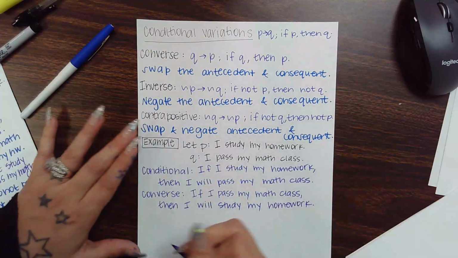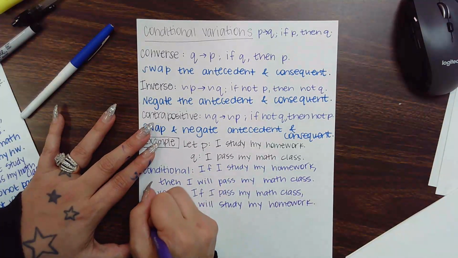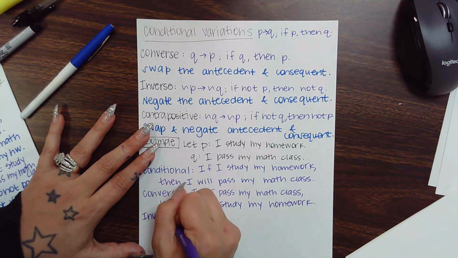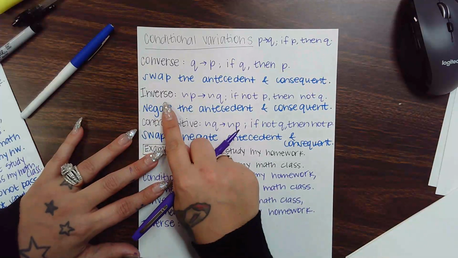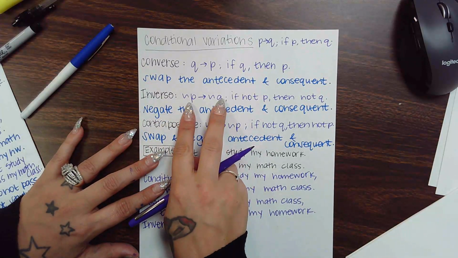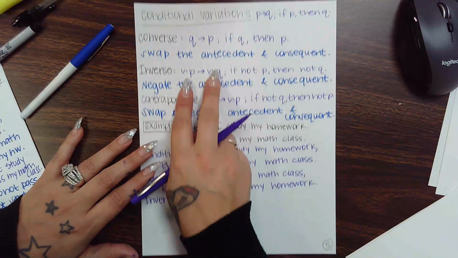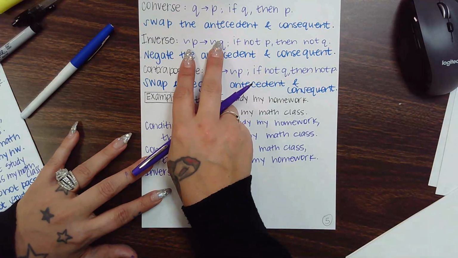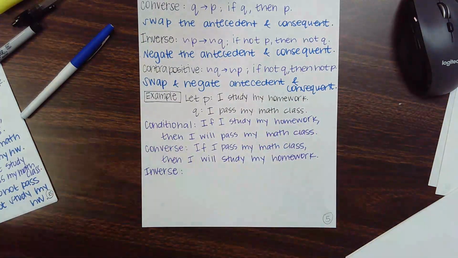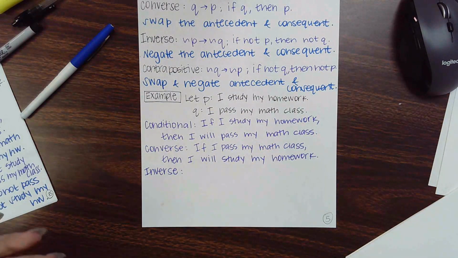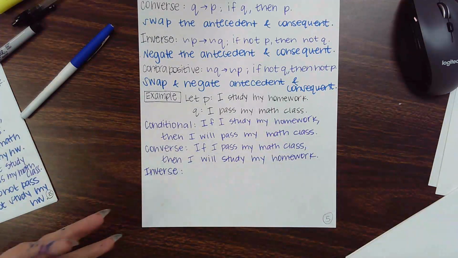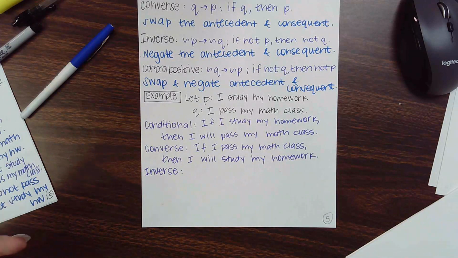After you write the converse, you would write the inverse of the conditional statement. For the inverse, the P and the Q remain in the same position, but they have both been negated. So it's like if P then Q, but there are nots with both of them. And it is English, so you do need to make sure that it makes some kind of sense.